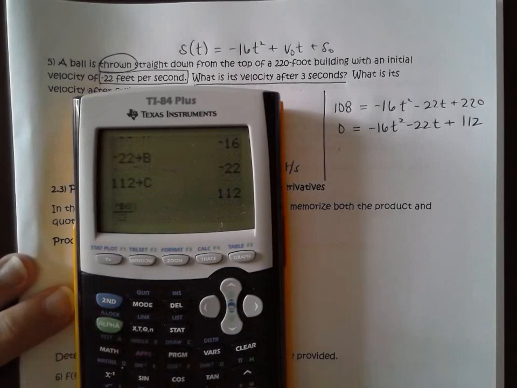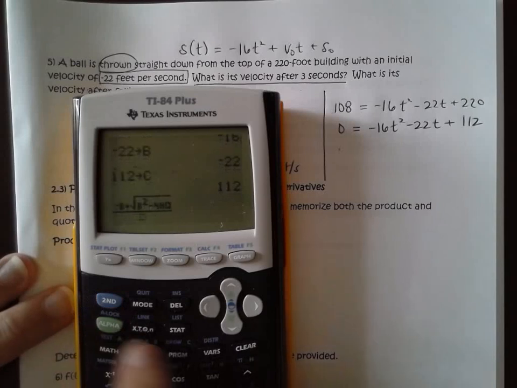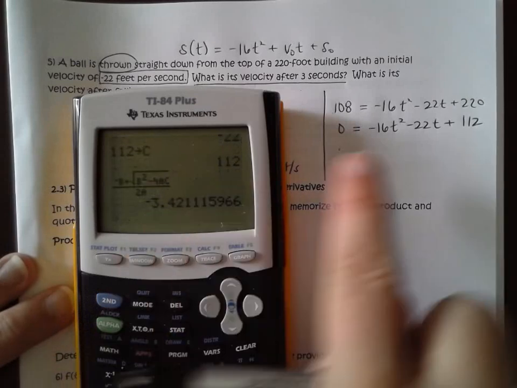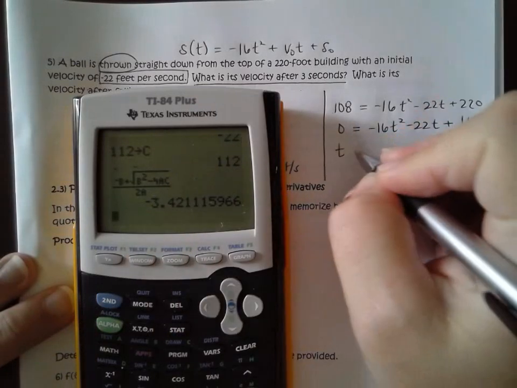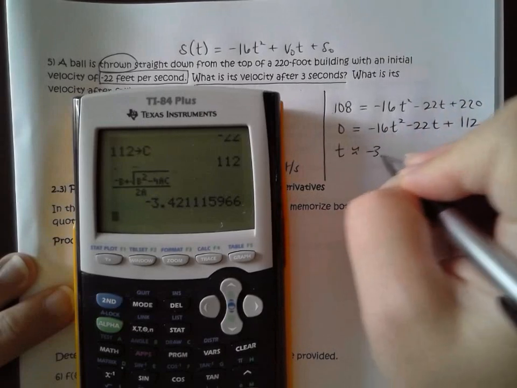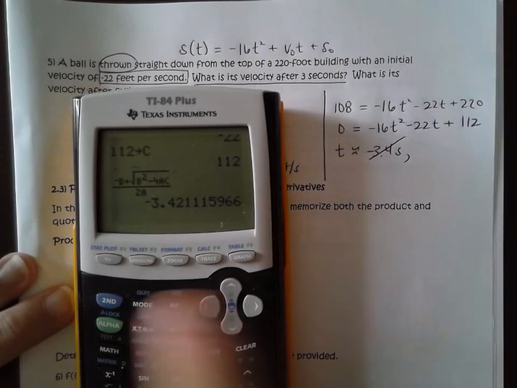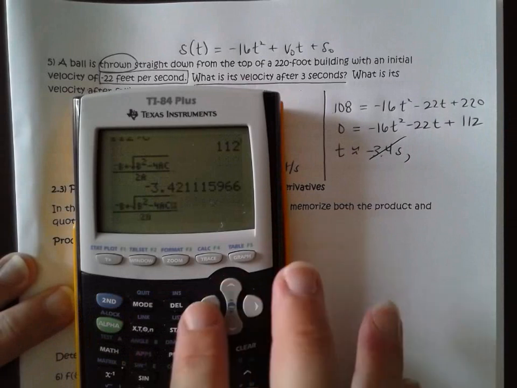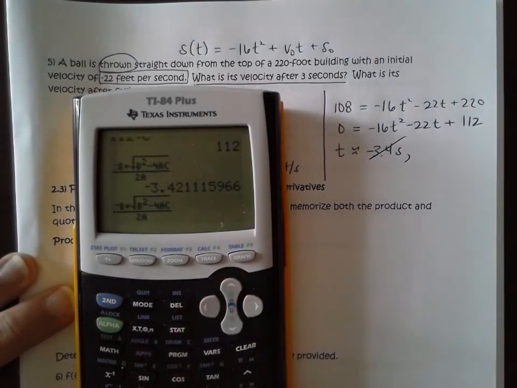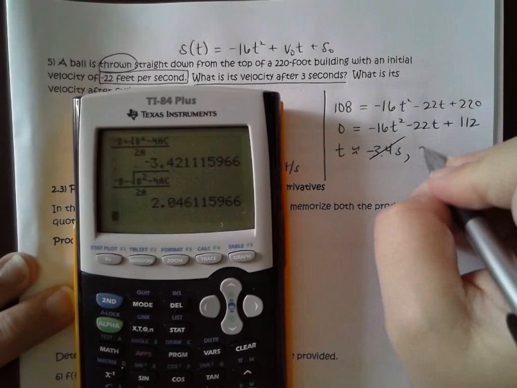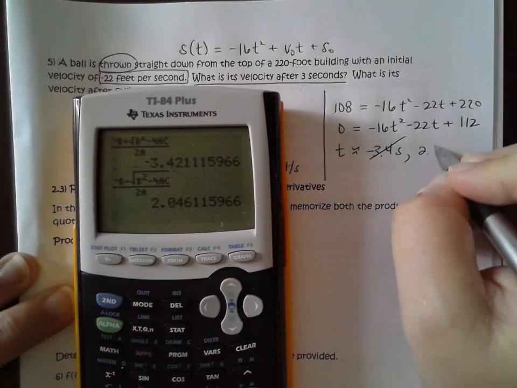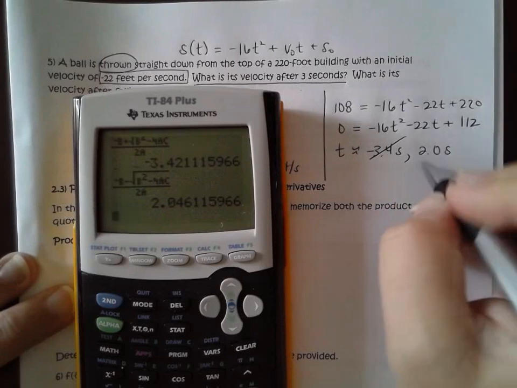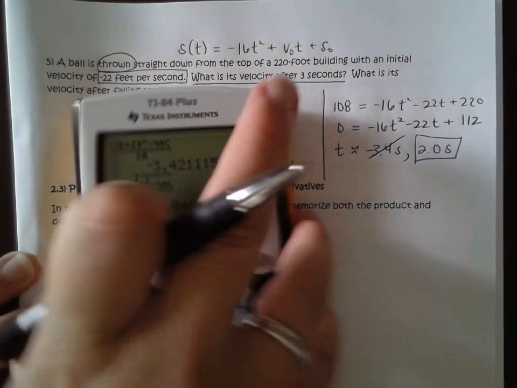And then I'm just going to type my quadratic formula. Negative b plus, now I can't do plus and minus at the same time, so plus right now, square root of b squared minus 4ac all over 2a. That's a negative number. Remember, that's time, so I don't want that. What happens when I change that to the minus, and I get about 2 seconds. That's what I'm going to use for my time.